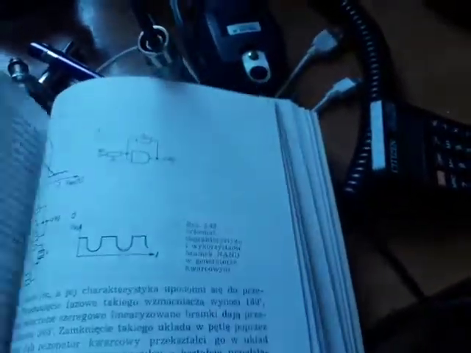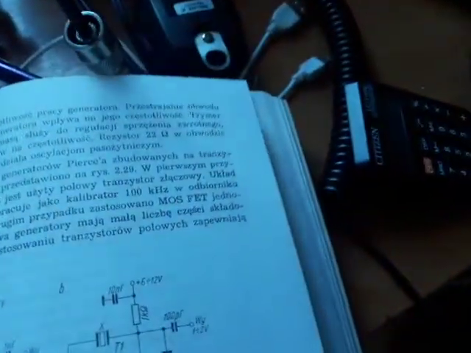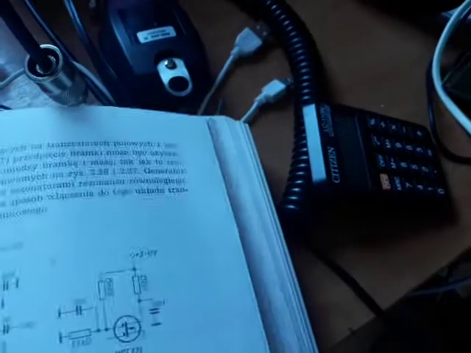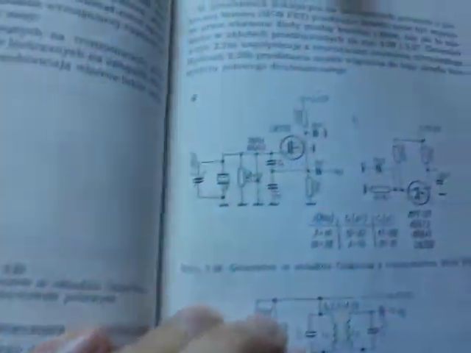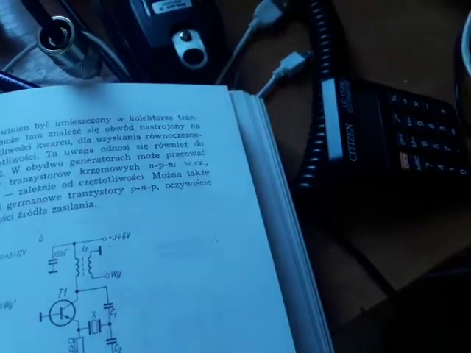It uses field effect transistors. I don't like field effect transistors. They're expensive. They cost money, you know. I don't like when they cost money. Harmonic generators. Yeah, you can use a crystal. Oh wait, whatever. I don't know. Pierce, Colpitts. Whatever. MOSFETs.